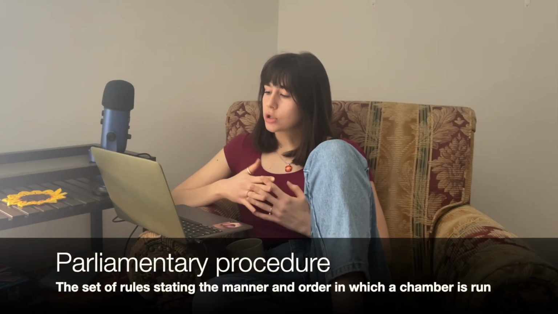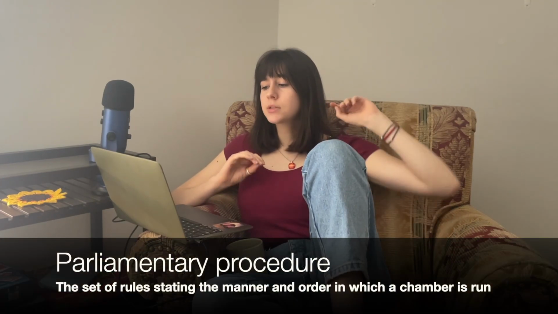So, parliamentary procedure is the backbone of congressional debate. It's the set of rules depicting the manner and order in which a congressional chamber is run. Parliamentary procedure determines the setting of the agenda, speaking and questioning order, member recognition, motions, points of privilege, and voting procedure, and it accounts for what to do when something goes wrong, you follow Robert's Rules of Order.